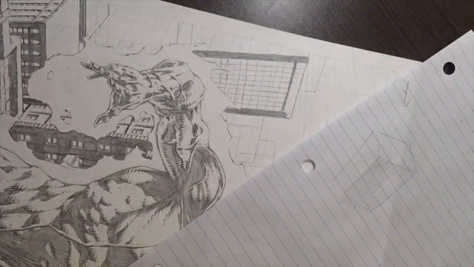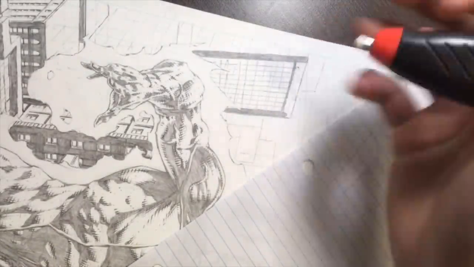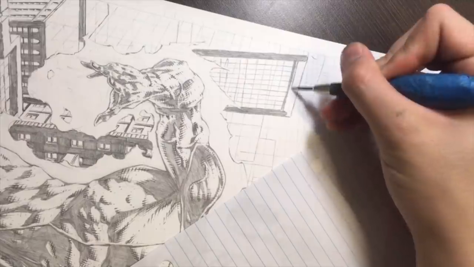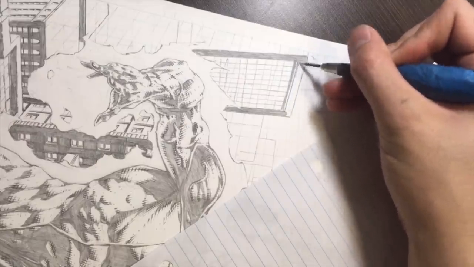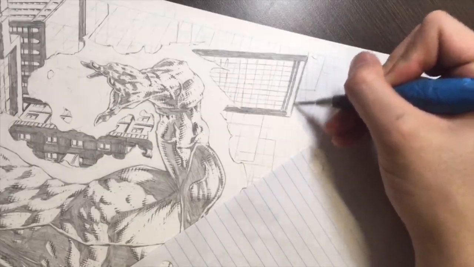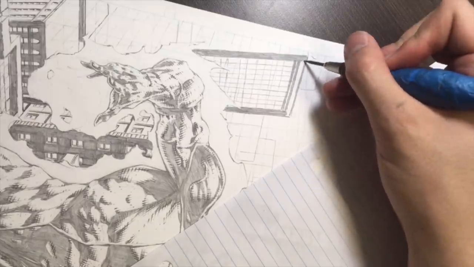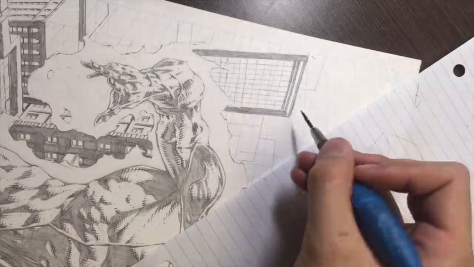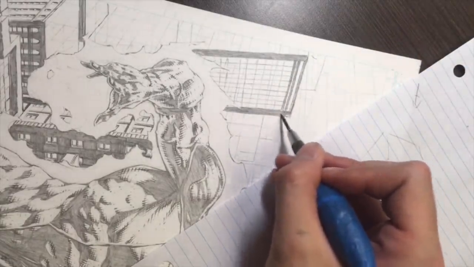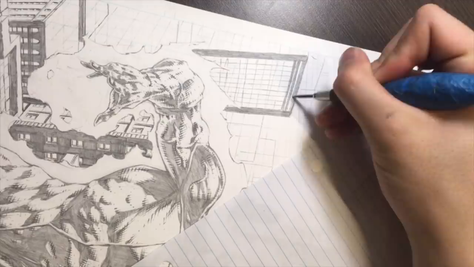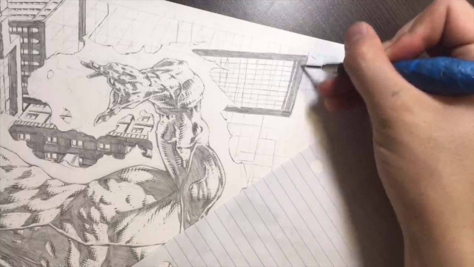And what I'm going to do here now is put in a couple of lines just so it's not a black blob. This kind of makes it look a little more interesting too. And this is a technique I use quite often. Not even sure if this is what it looks like in real life, but I guess it looks pretty cool on paper, so I do it pretty much every time. So you can see there's a little bit left over here.